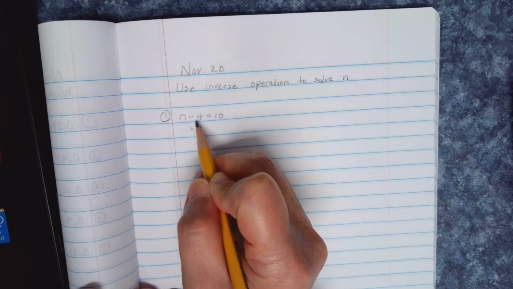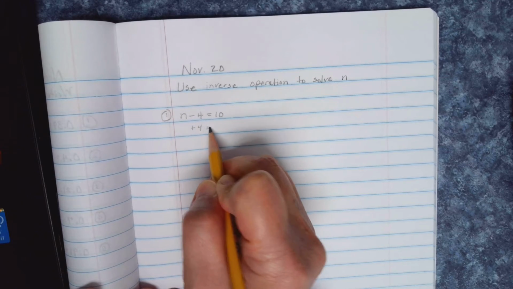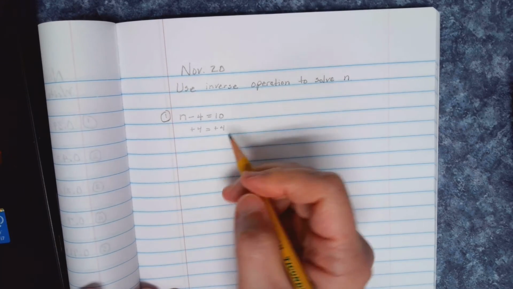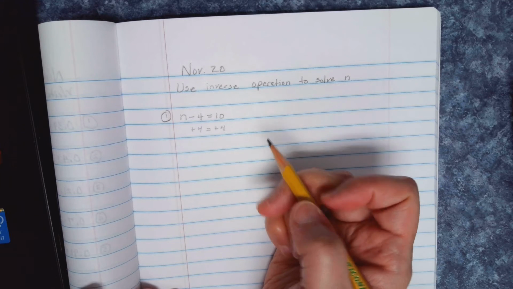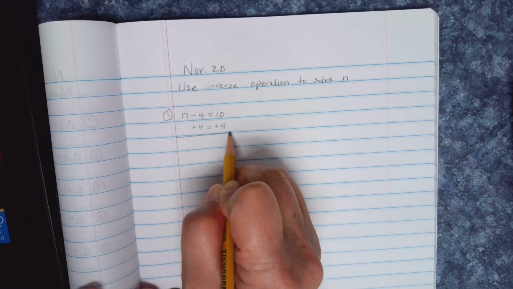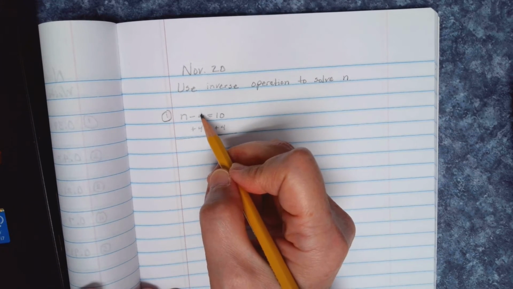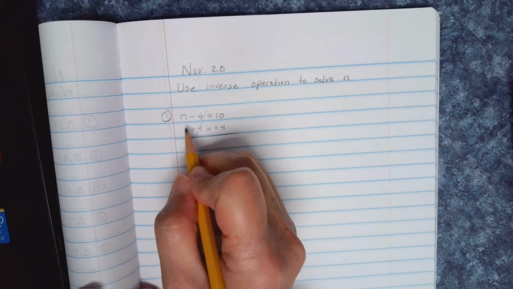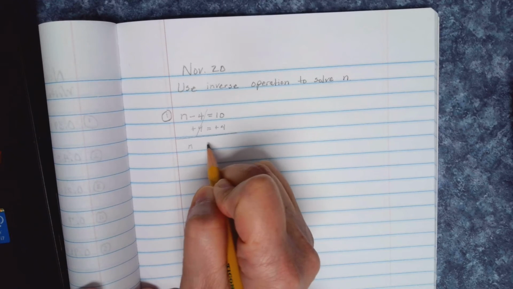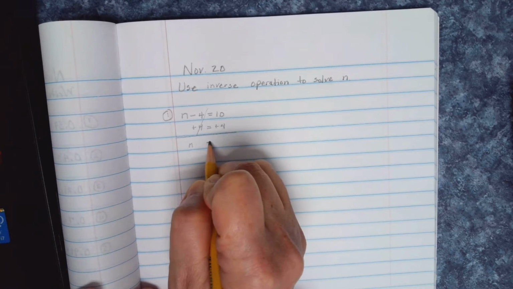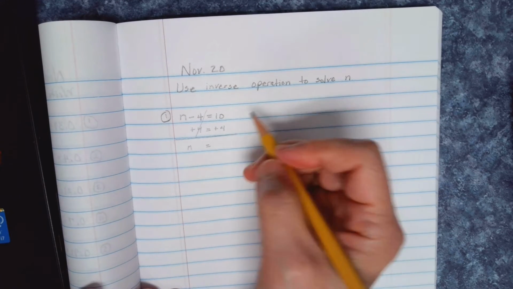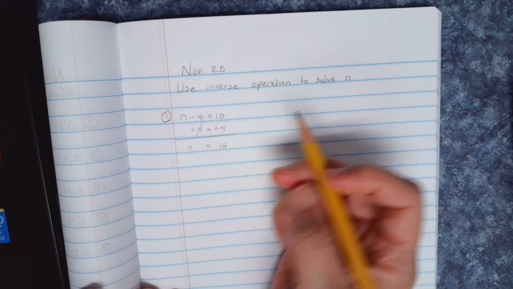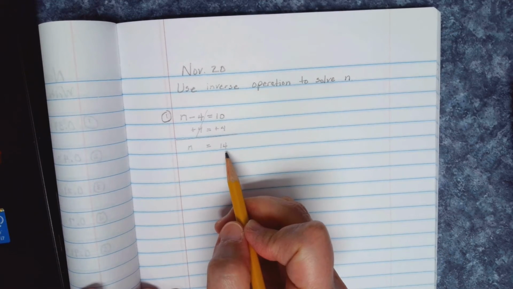Since we add 4 to this side of an equal sign, you must do the exact same thing to the other side of an equal sign. So when you do that, minus 4 and plus 4 will cancel each other out, which will leave just n by itself. On this side of an equal sign, we have 10 plus 4, which is 14. So n is equal to 14.